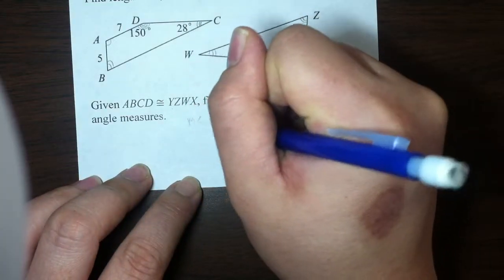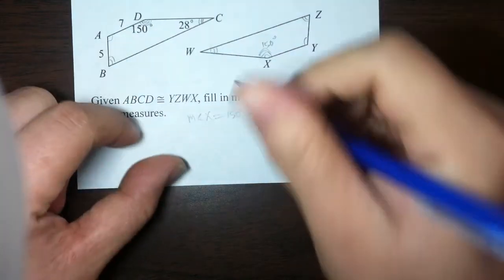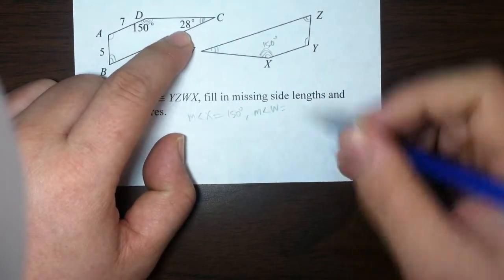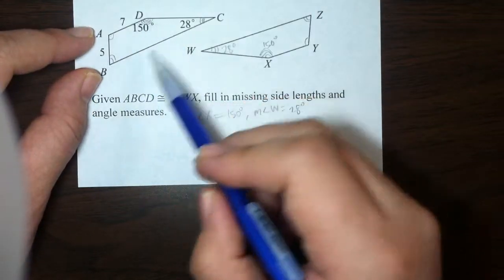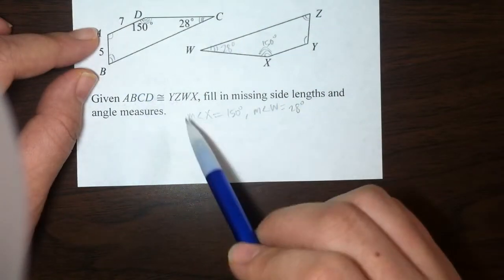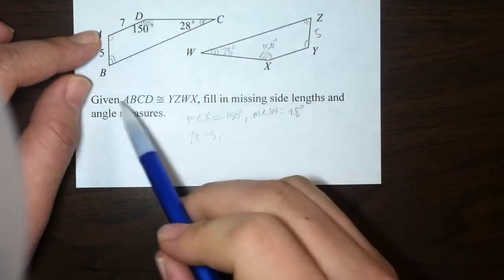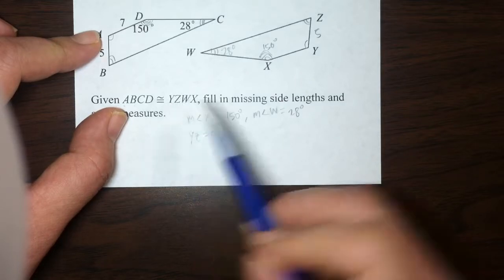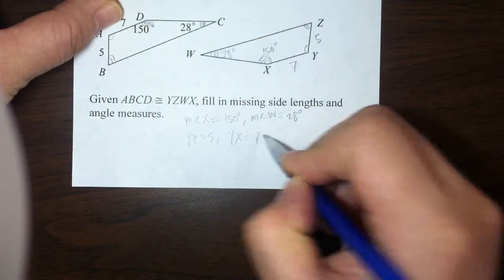So the measure of angle X is the same as the measure of angle D, which is 150 degrees. The measure of angle W is the same as the measure of angle C, which is 28 degrees. We also have side lengths AB and AD, but not BC or CD, and none over here. So AB is corresponding with YZ, so YZ is 5. And then AD, first with the last letter, corresponds with YX. YX and AD, 7. So YX equals 7.